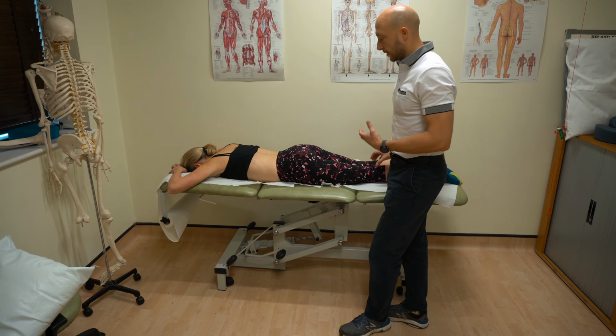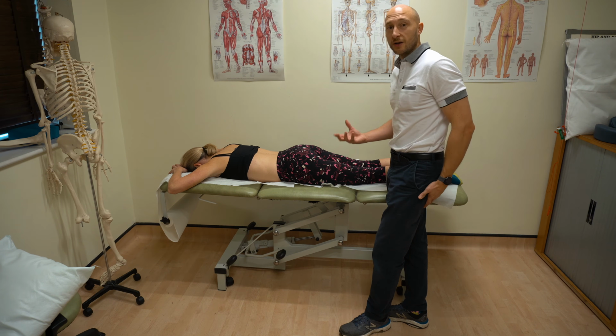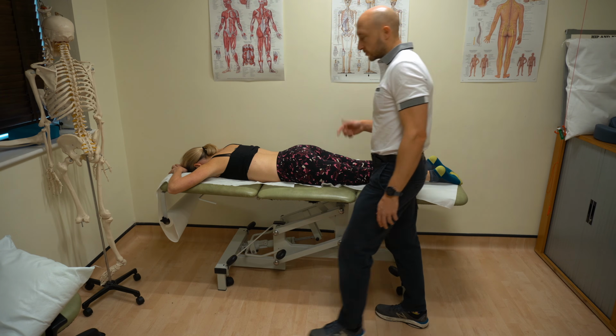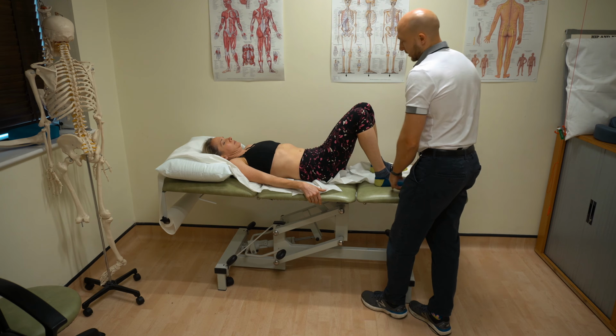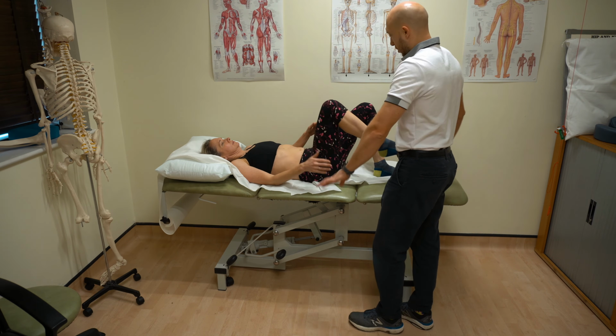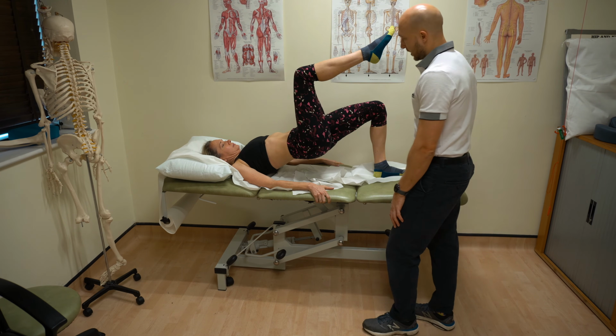Another simple exercise you can do to strength test the kind of hamstrings and glutes would be a single leg bridge. So Shah, if you come onto your back for me, and then feet flat, one leg towards your chest or one leg up, that's it, arms by your side, and then just literally lift your hips up in the air and back down again.